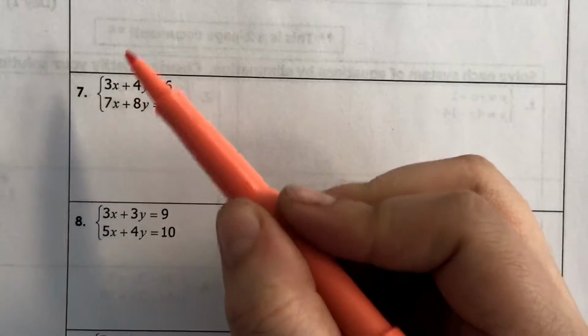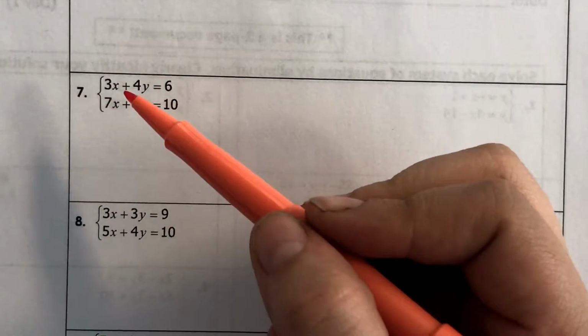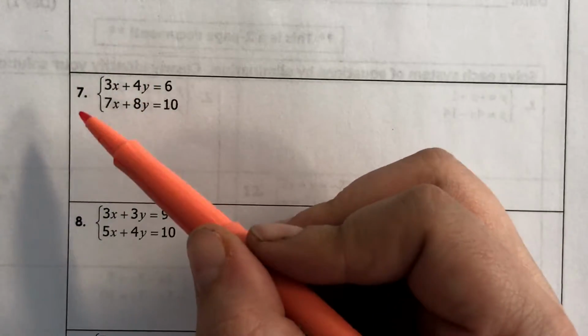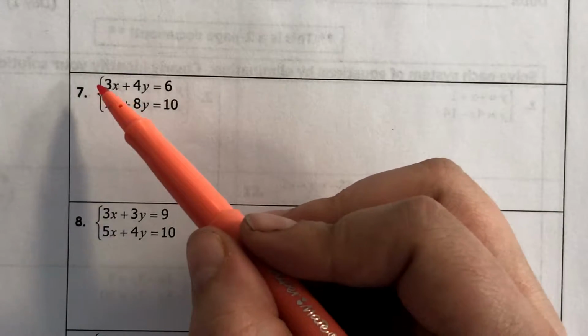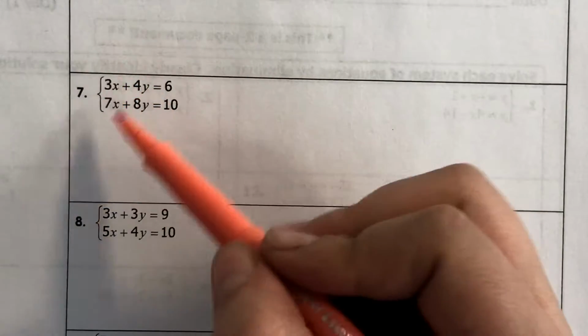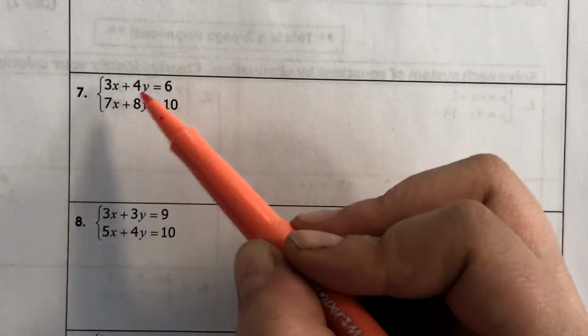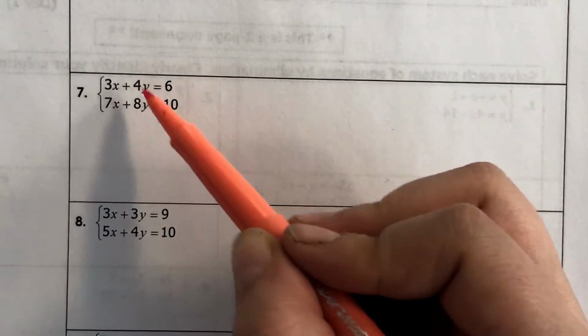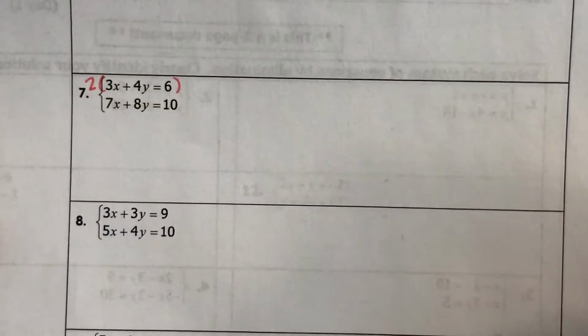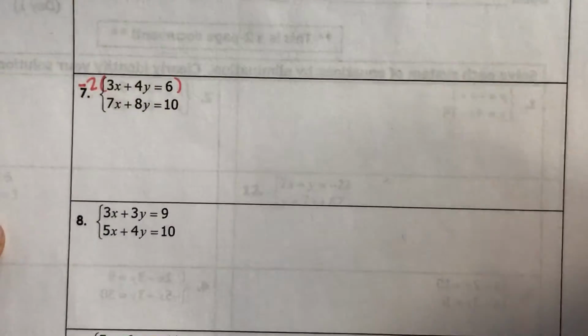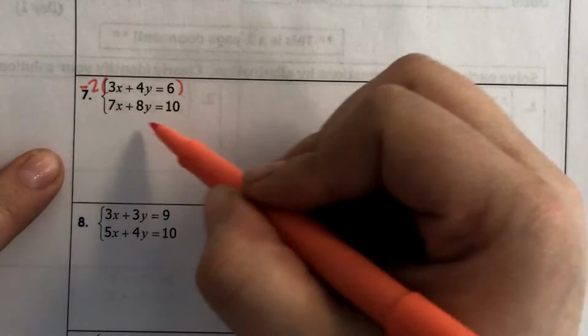So this time there are no variables with a 1, but we can still find common coefficients. So you have to ask yourself, is it easier to get 3x to look like 7x, or is it easier to get 4y to look like 8y? I think it's easier to get 4y to look like 8y since all I have to do is multiply by 2. Okay, so I just have to multiply that top equation by 2, actually negative 2 so that we can subtract it. Okay, and I'm going to write it underneath the second one.